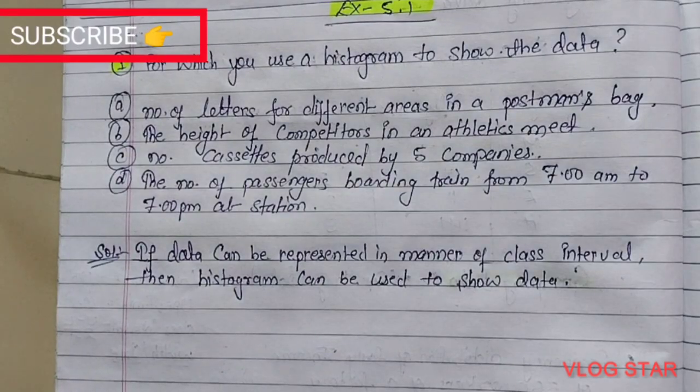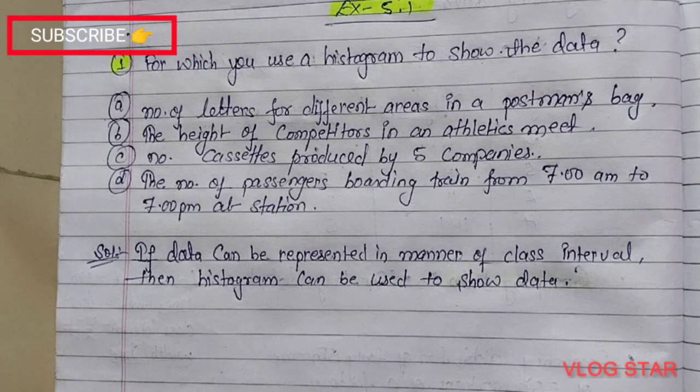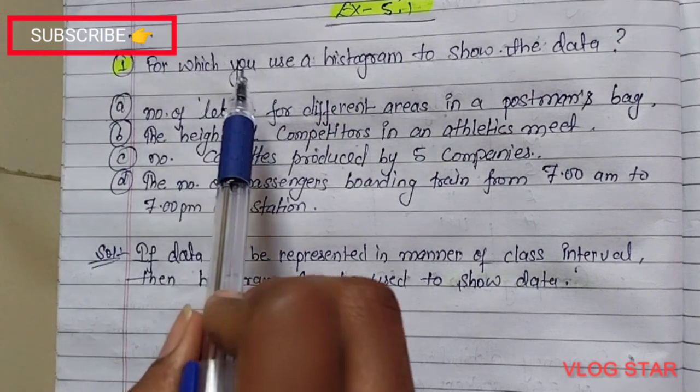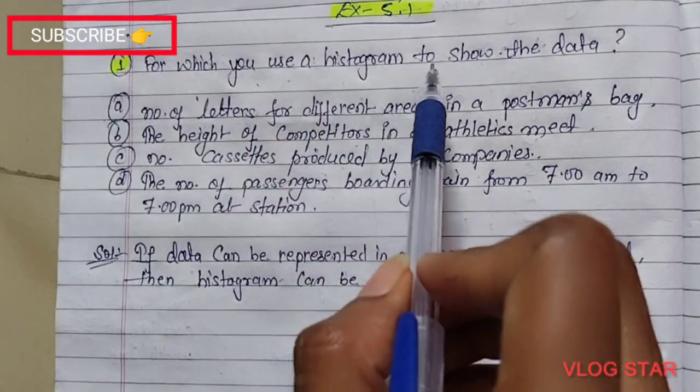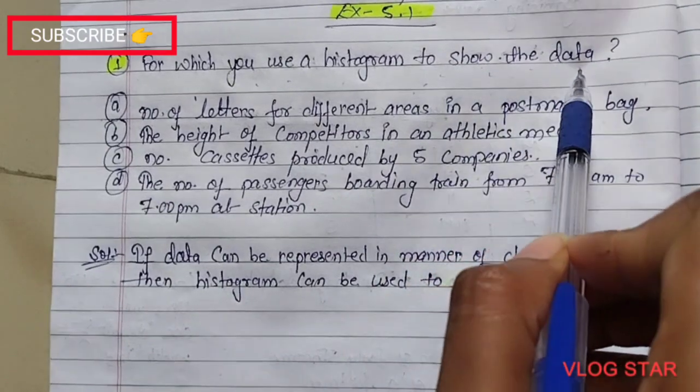Hello, welcome. Let's discuss class 8 exercise 5.1. The first question is: for which of the following would you use a histogram to show the data?